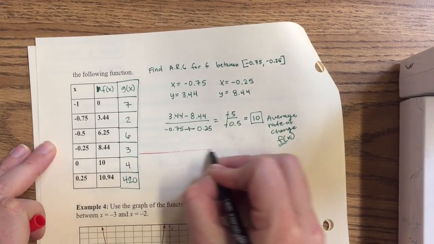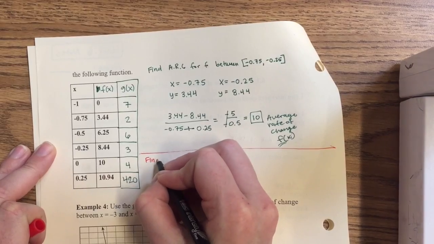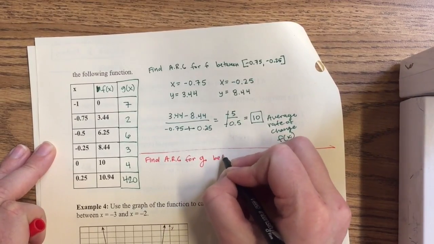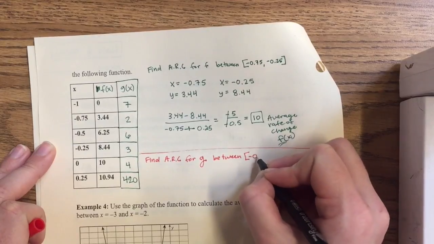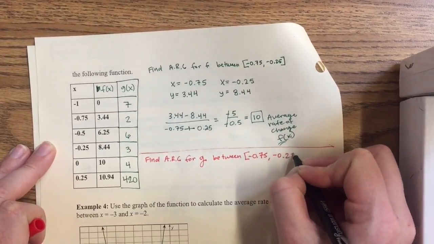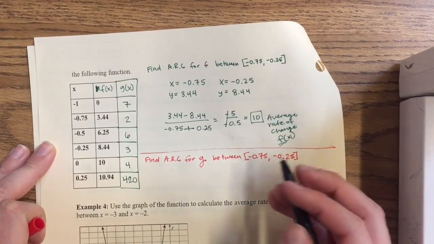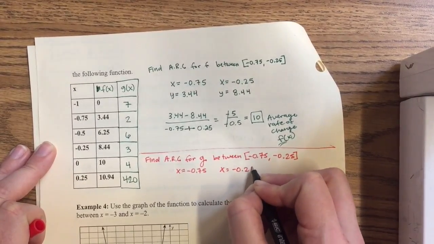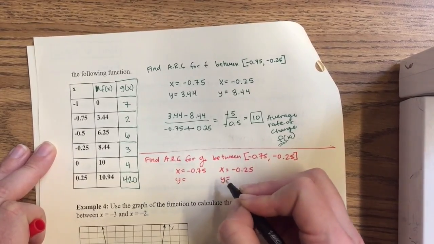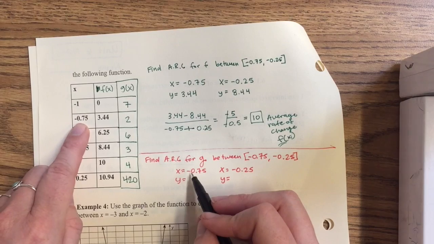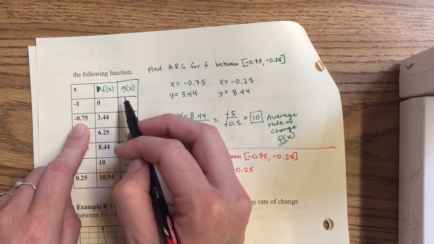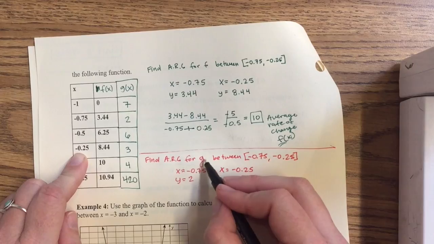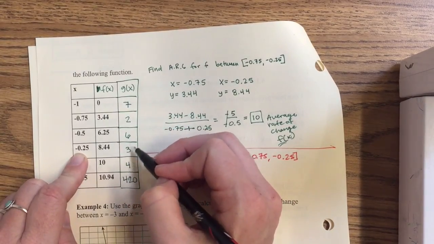Then it'll have a second question under it that says, find the average rate of change for g between -0.75, -0.25. So once again, these brackets mean that I have my x, and then I need to find my y's. So I go through, my x is -0.75, but this time I'm looking in column G, 2. -0.25, I look at column G, and it will be a 3.